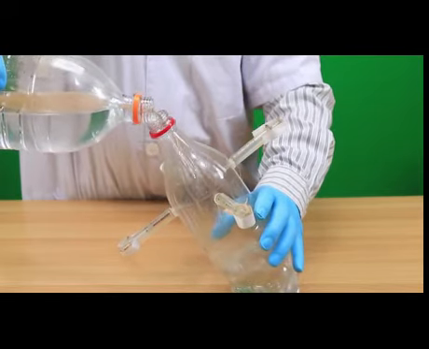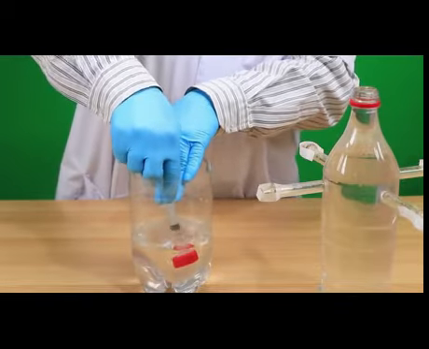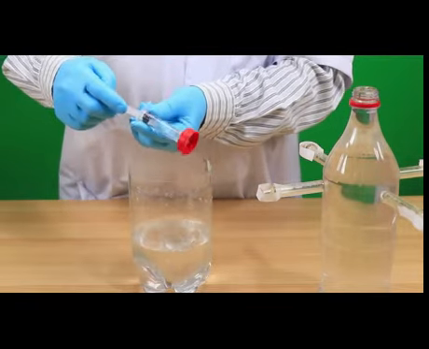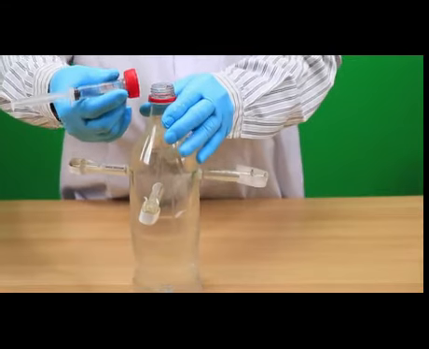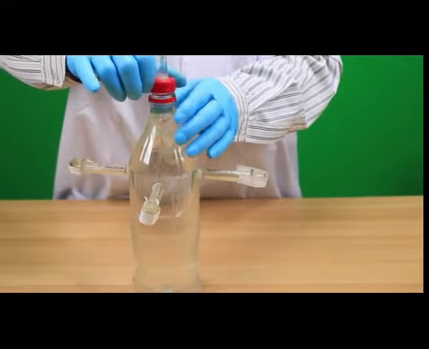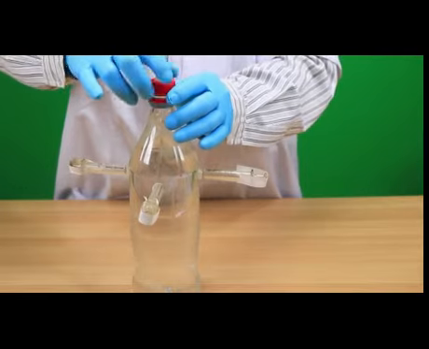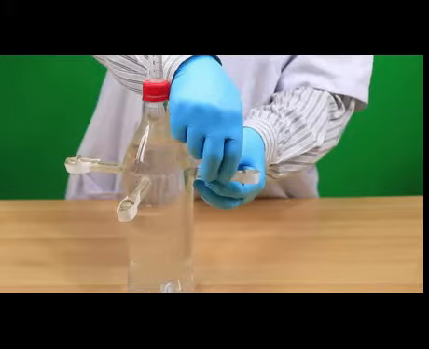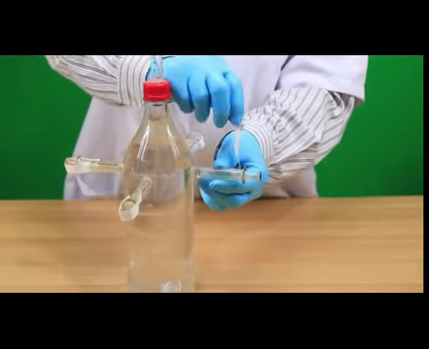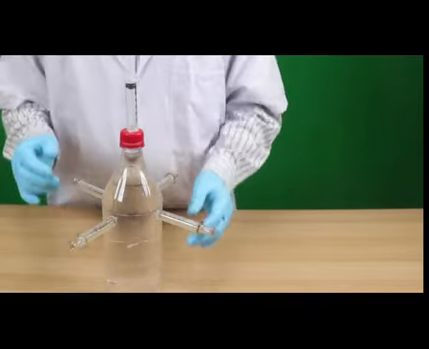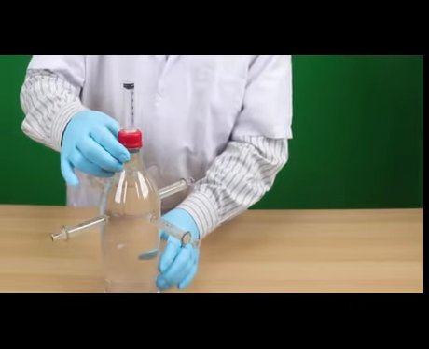Okay, so now when I apply pressure on the 5 ml syringe, which is at the top, that is in the cap of the bottle, you can notice that all the syringe pistons push outward equally.